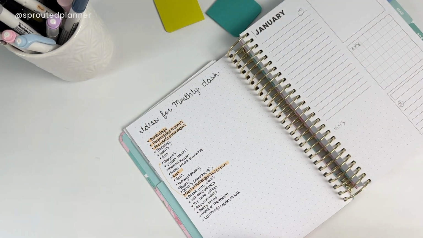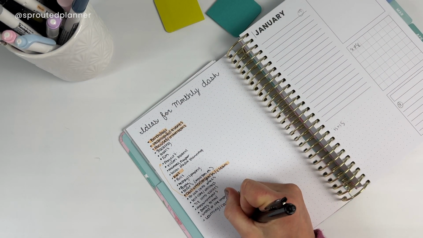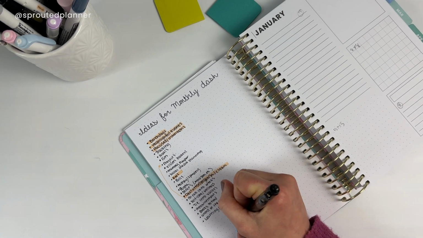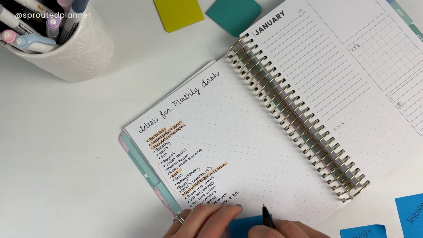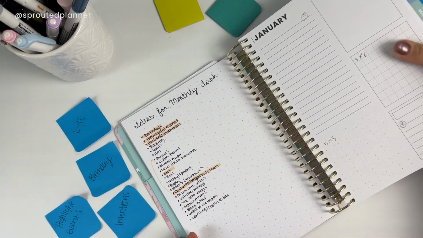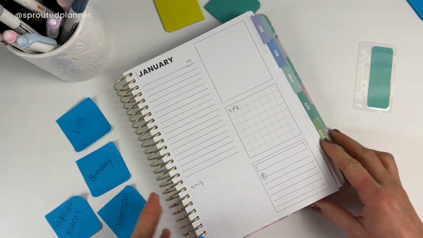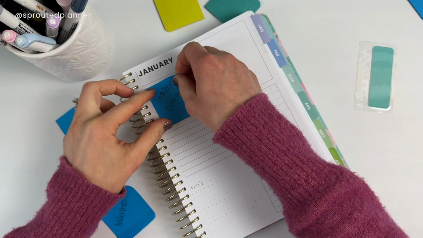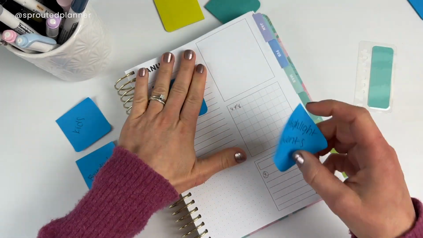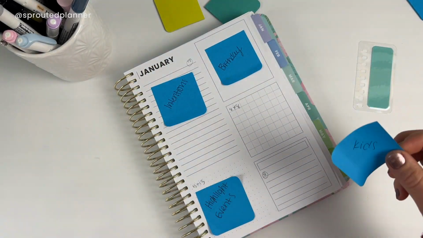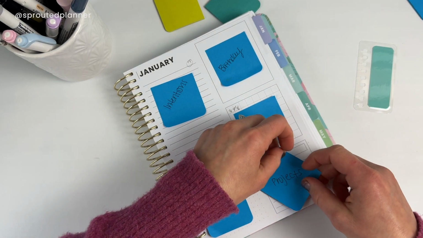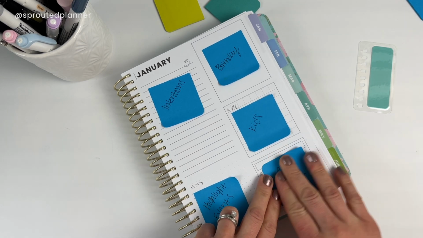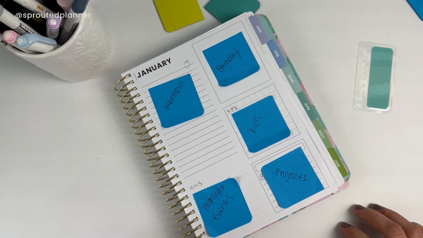So here's what I'm gonna do. I am gonna take these little Post-its and write my big birthdays. So now I am going to put these in place. I shouldn't write these so slanty. Okay, do I like the flow of that?